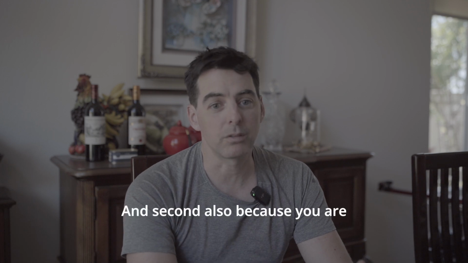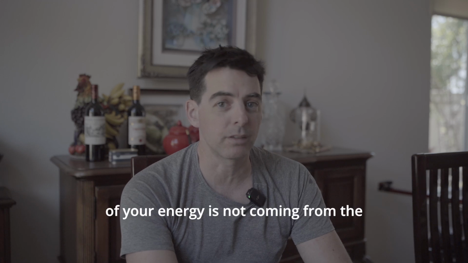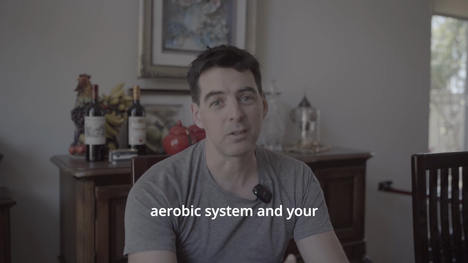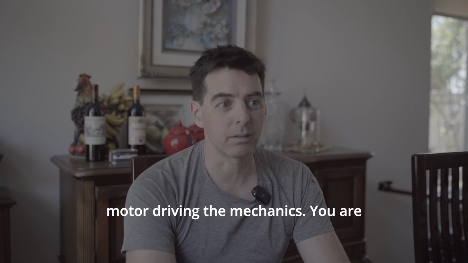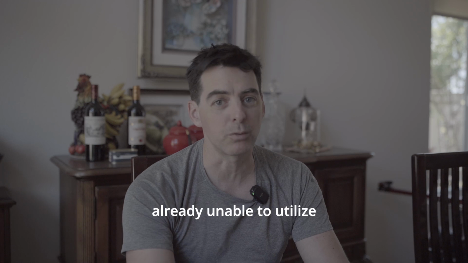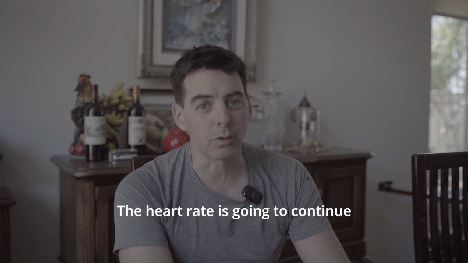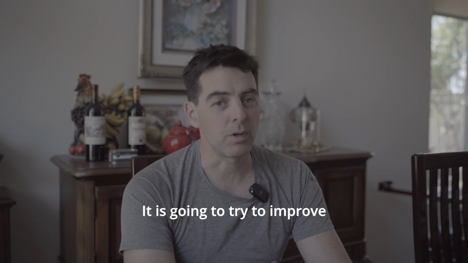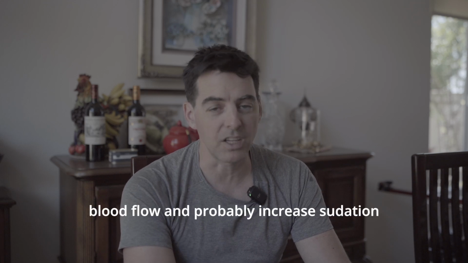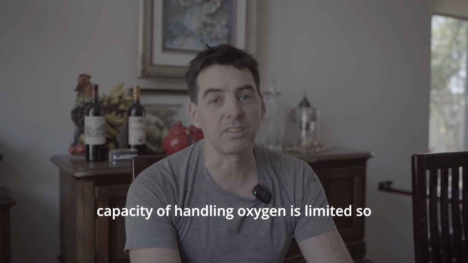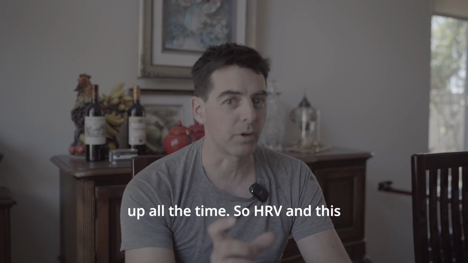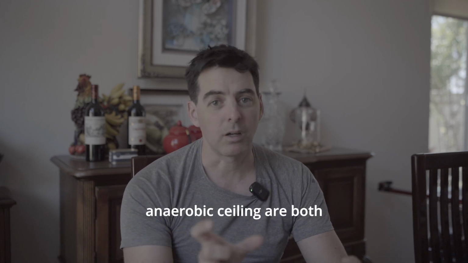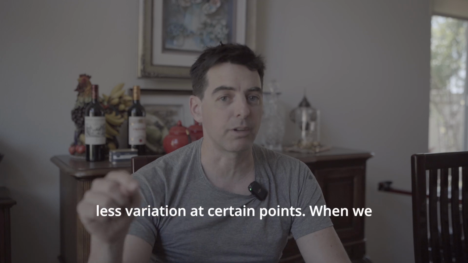And second, also because you're approaching your anaerobic ceiling, and therefore a lot of your energy is not coming from the aerobic system, and your heart rate is not the primary motor driving the mechanics. You're already unable to utilize the oxygen it's providing. The heart rate is going to continue trending up a little bit. It's going to try to improve blood flow, probably increase respiration rates, make you sweat a bit more, but your capacity of handling oxygen is limited, so your heart rate will not keep on trending up all the time. So HRV and this anaerobic ceiling are both going to showcase less and less variation at certain points.